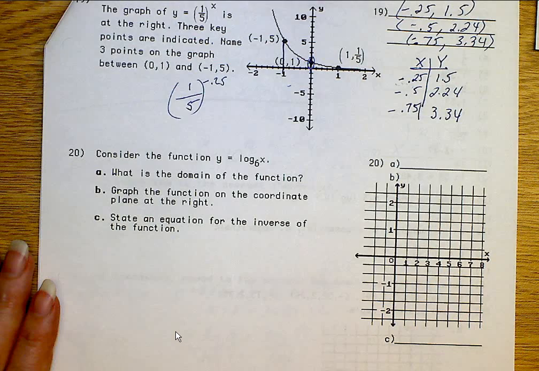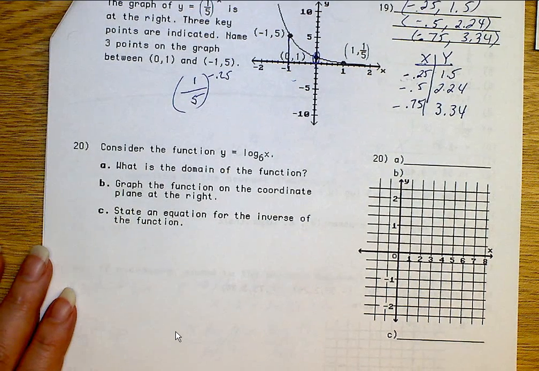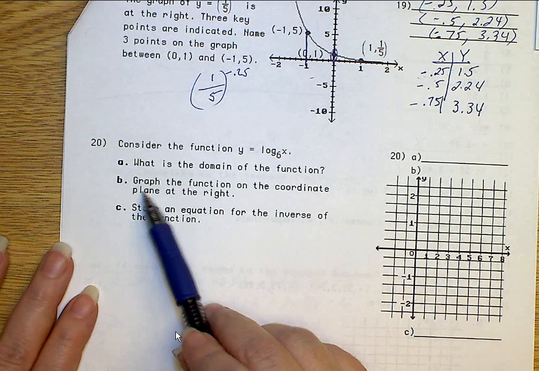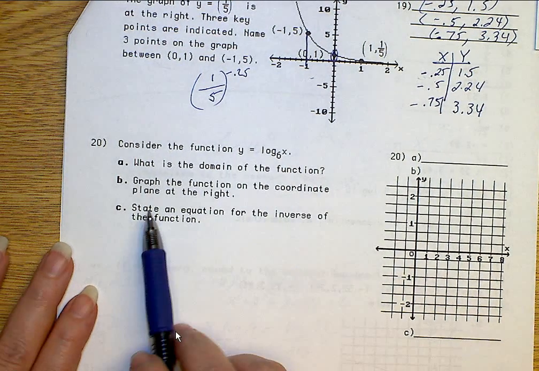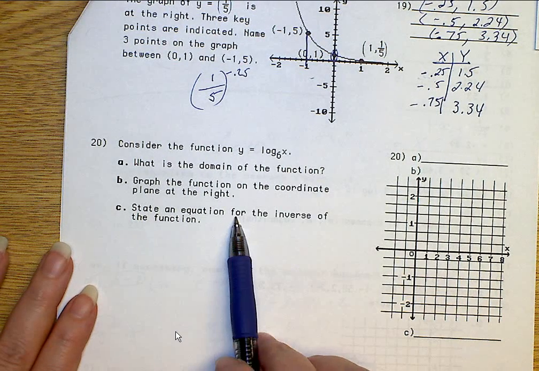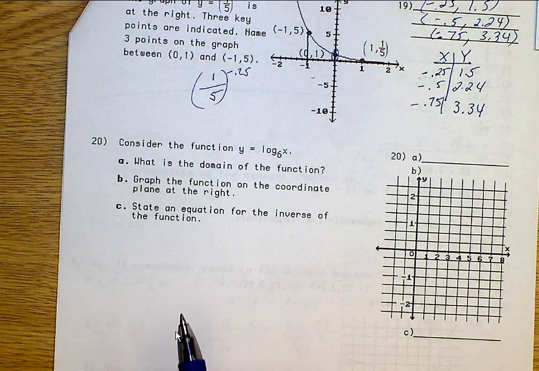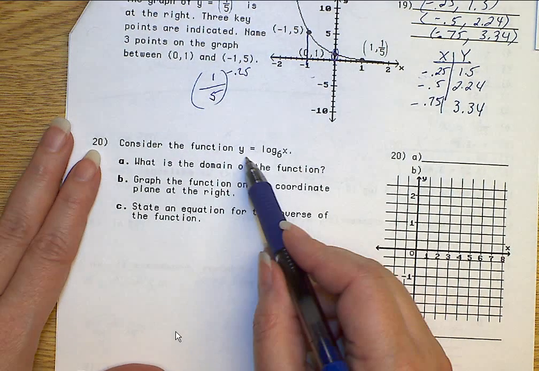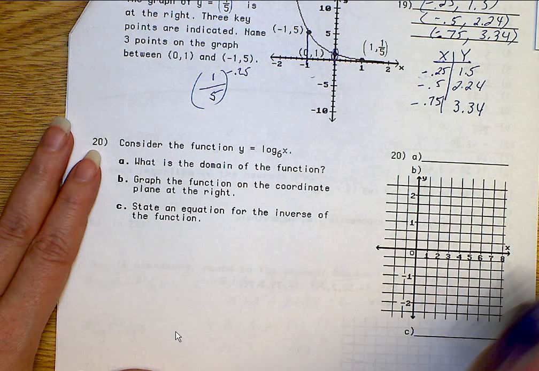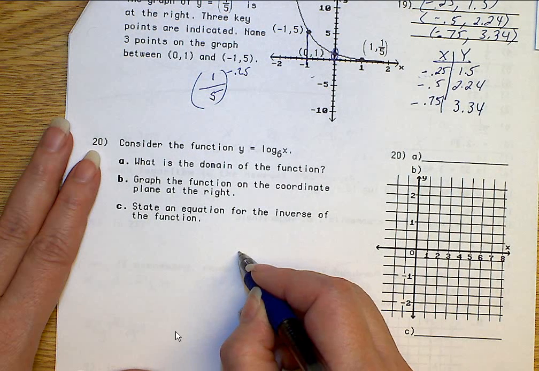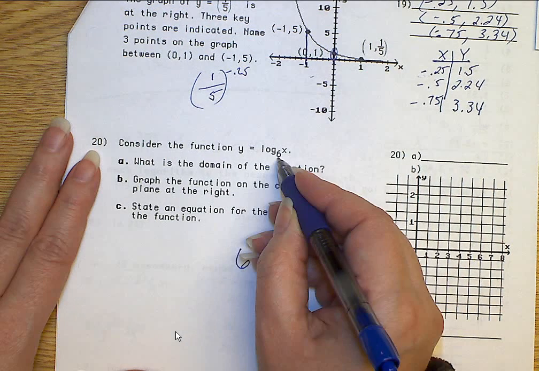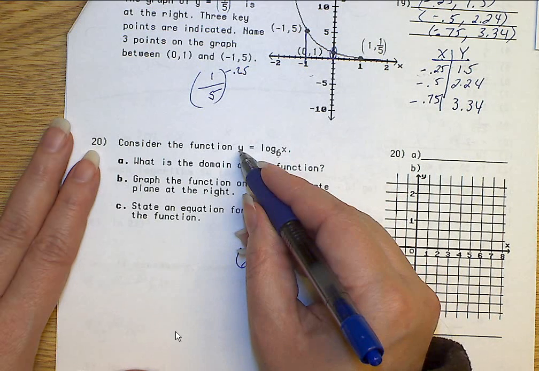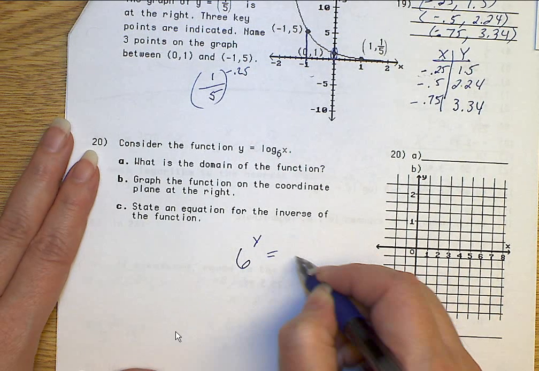Alright, number 20. Consider the function y equals log base 6 of x. What is the domain of the function, graph the function in the plane, and state an equation of its inverse. Well, the first thing I'm going to do is graph it so we can see what the domain is. So I want to take it to exponential. My base is 6, my exponent is y, because logs are exponents, and it is equal to my x.